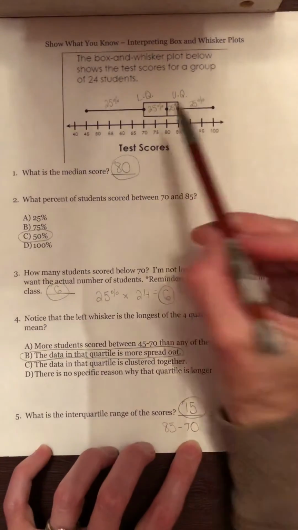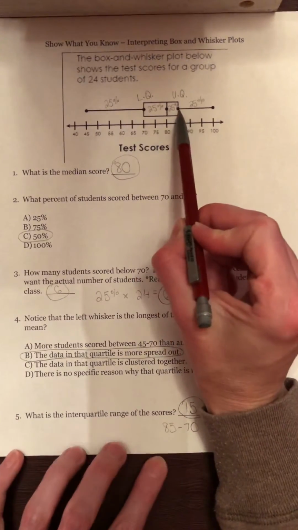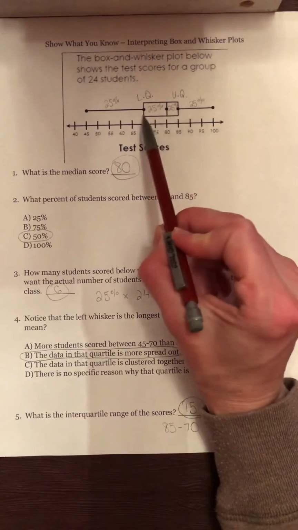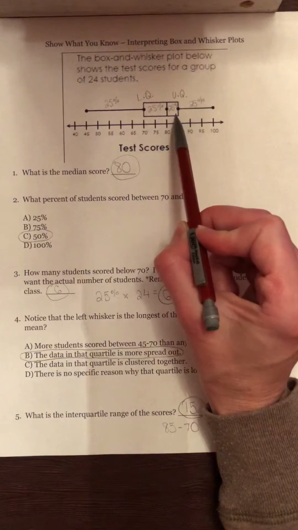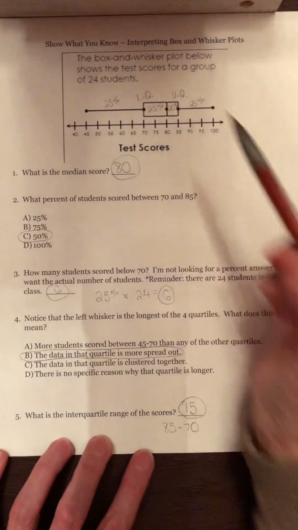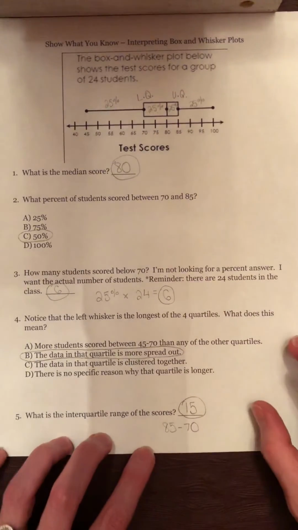Okay, so we wanted between 70 and 85. So the box always represents the middle 50% of the data, which in looking at it makes sense because 25 plus 25 is 50, so 50%.